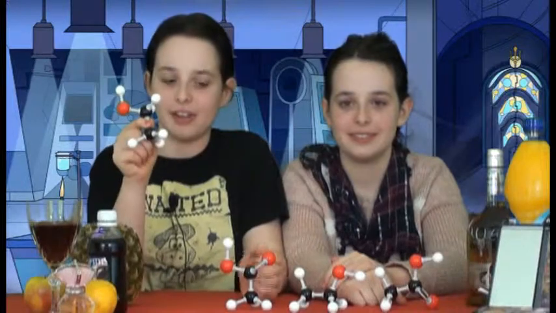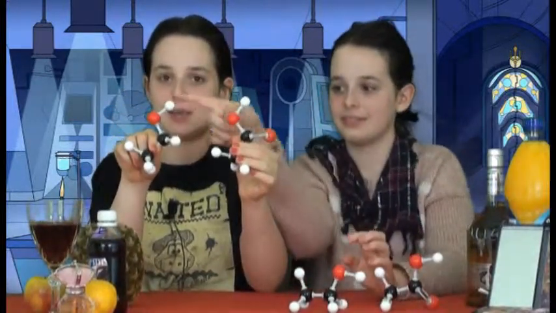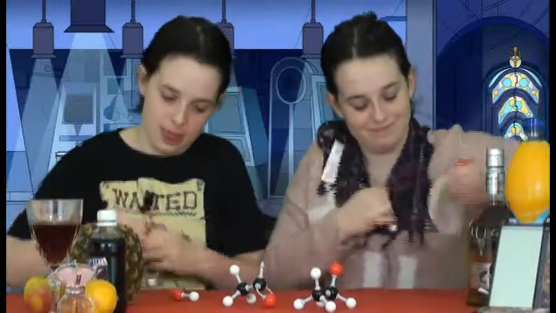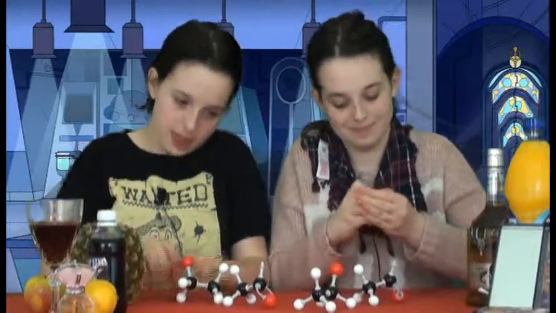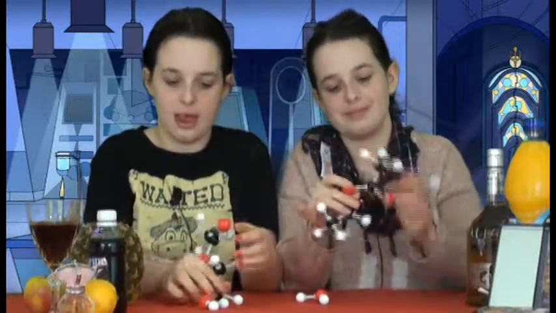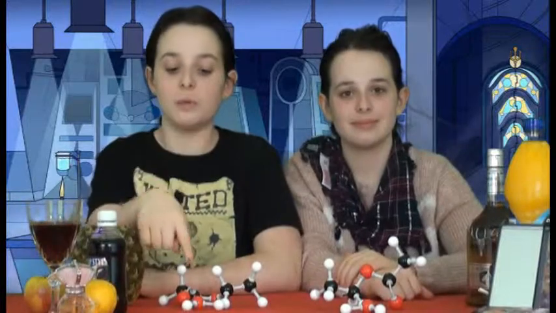Now let us show you the reaction. This is ethanol and this is ethanoic acid. You can see here the elements needed to create water. Let us show you. We now have water and ethyl ethanoate.